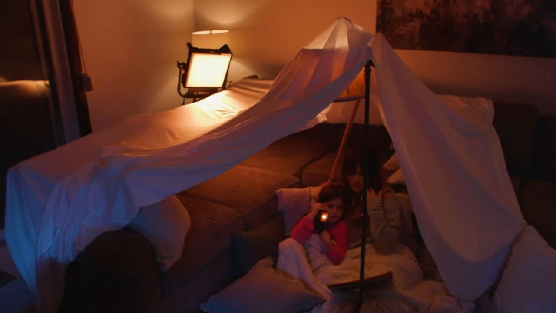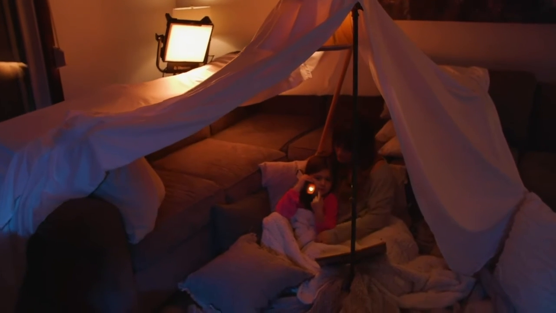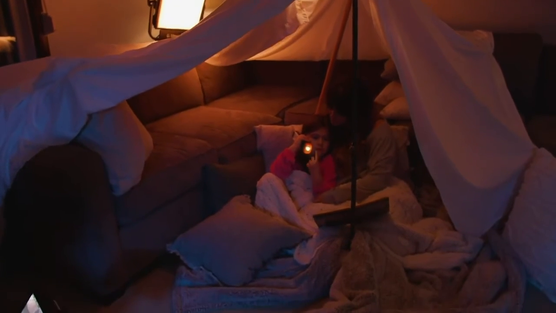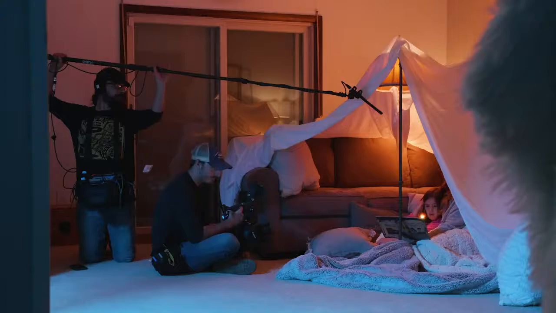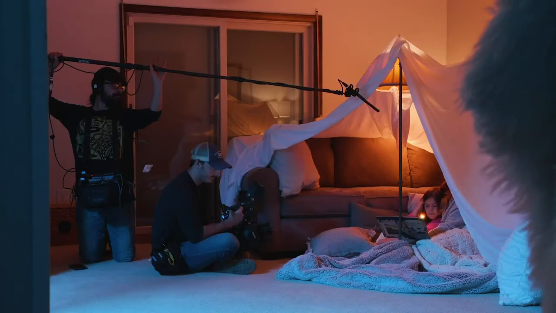Another great feature about the Geminis is that you have the ability to fully control the CCT value from 2700 to 10,000 and manage offset green to magenta. Once we dimmed the practical down and we got it to the right ambiance that we wanted, we then took a color read of that and were able to perfectly match the CCT value of that light with the light panel that we had behind the blanket fort.